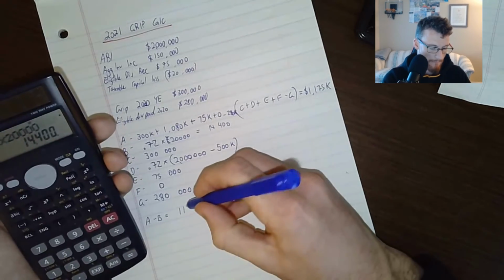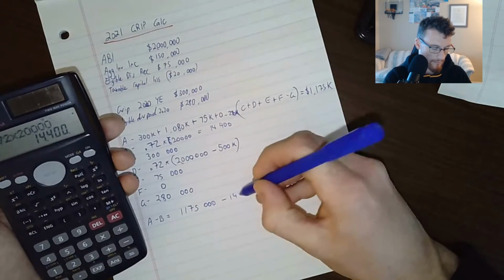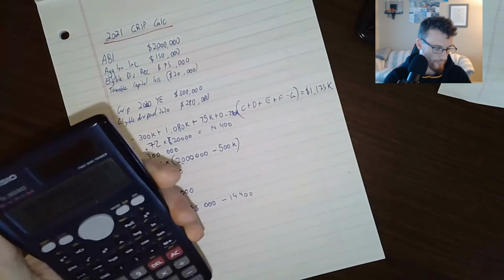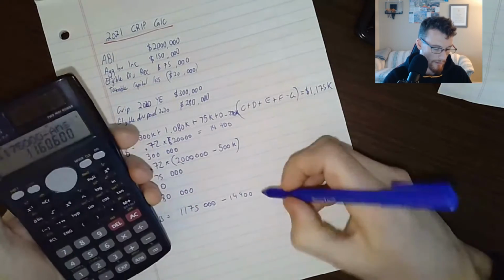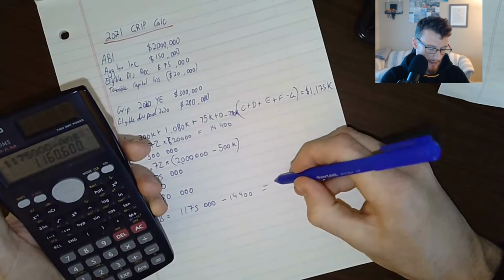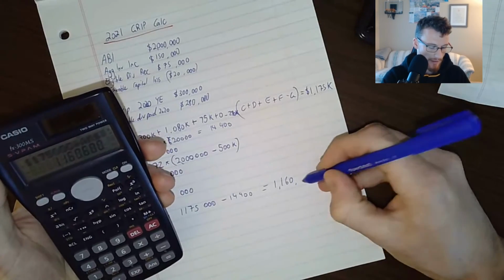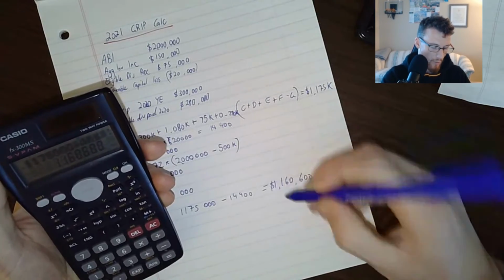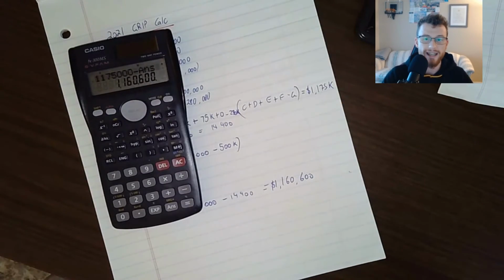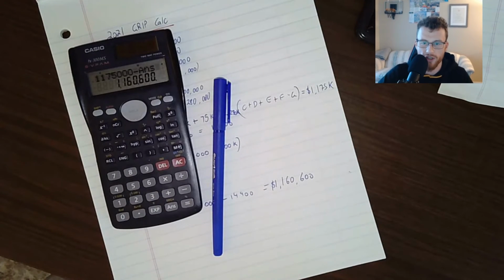A minus B equals a GRIP at the end of the period of $1,160,600, in which we can designate as eligible dividends to the shareholders.